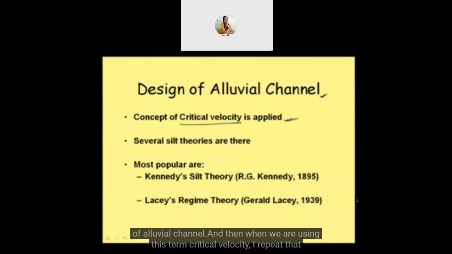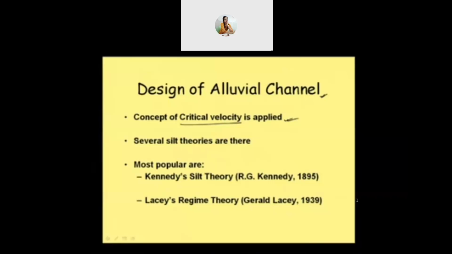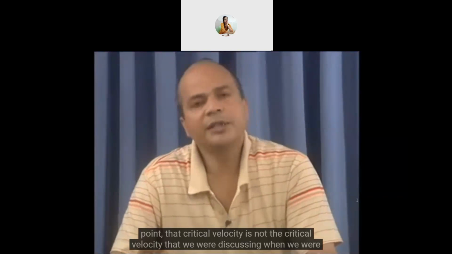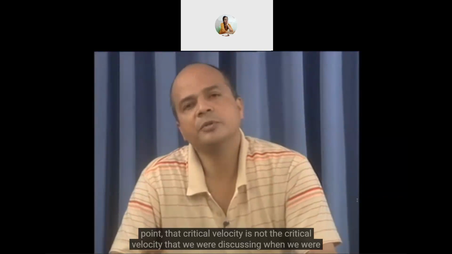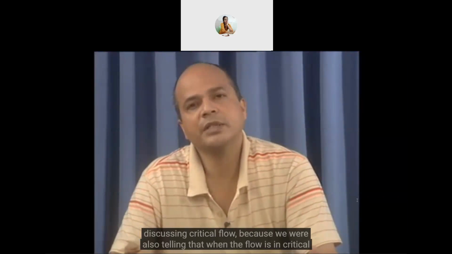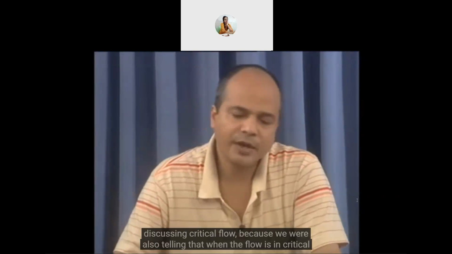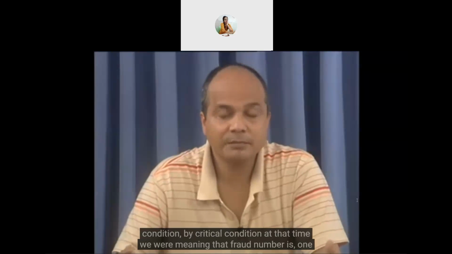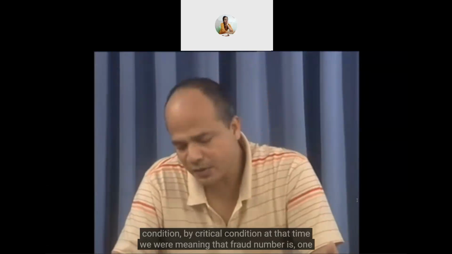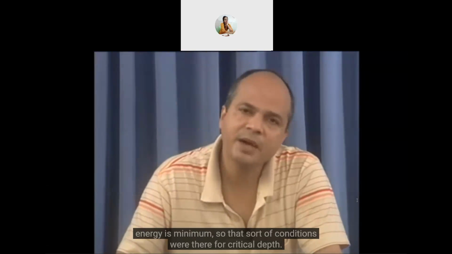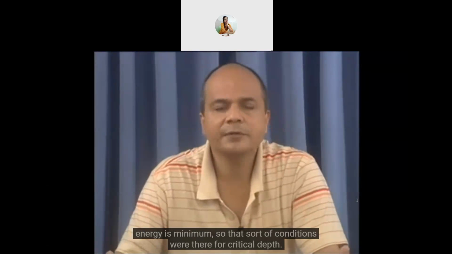And then when we are using this term critical velocity, I repeat that point, that critical velocity is not the critical velocity that we were discussing when we were discussing critical flow. Because we were also telling that when the flow is in critical condition, at that time we were meaning that Froude number is 1, energy is minimum. So that sort of conditions were there for critical depth.